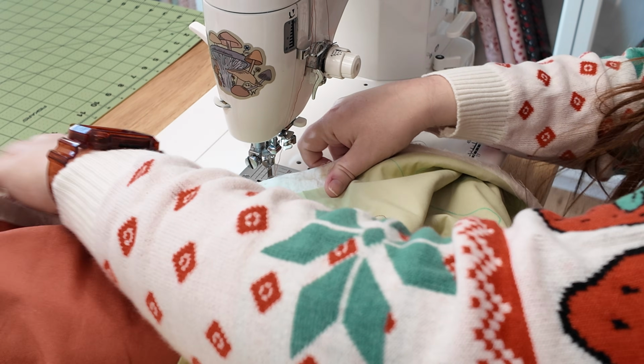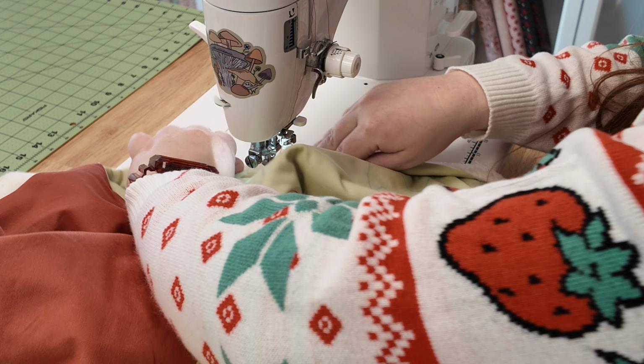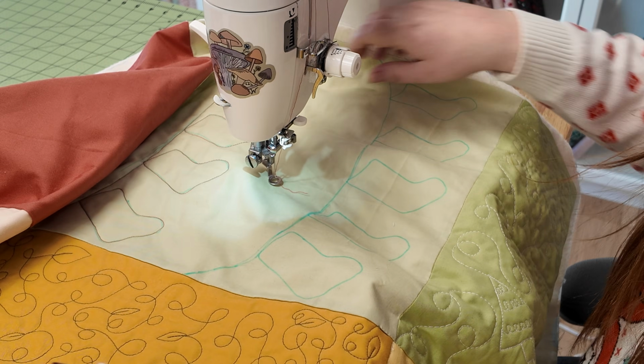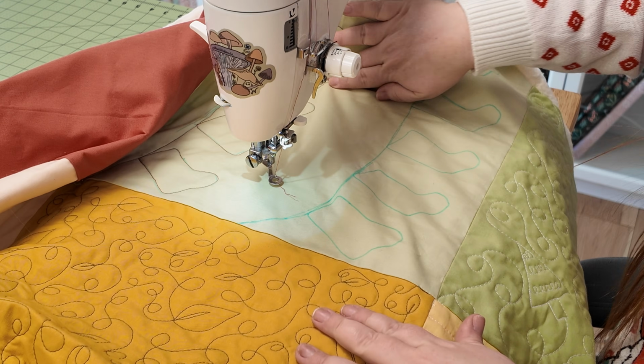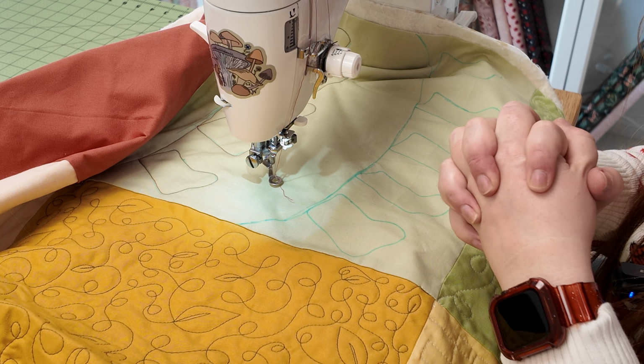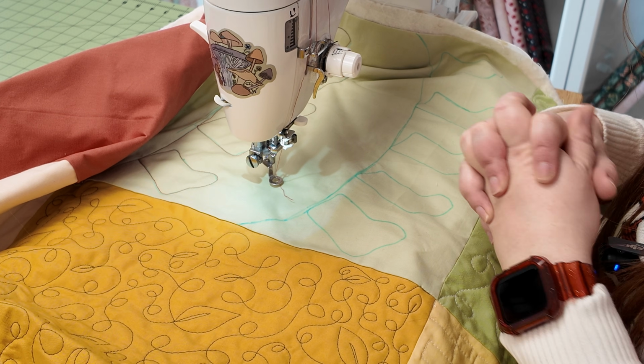But we have one more row to do. So I'm going to go ahead and do that here real quick. And enjoy this pretty song that I've picked out for you. And I will meet you back in just a minute.